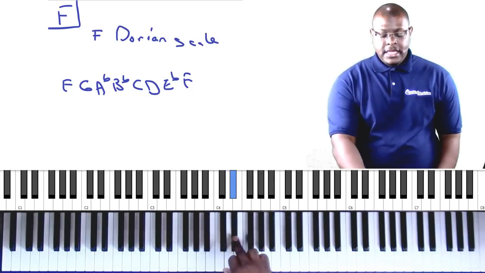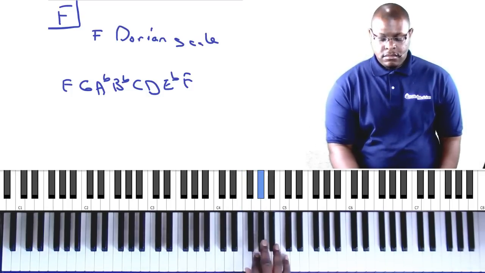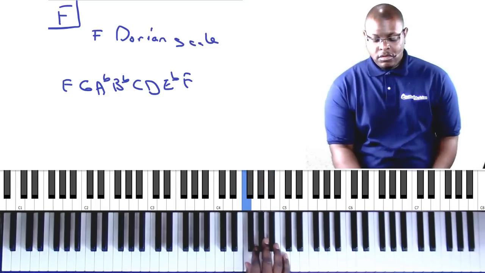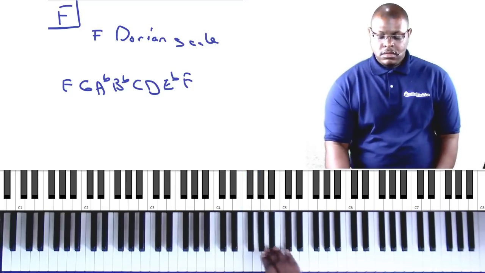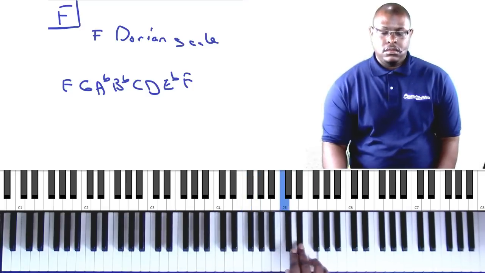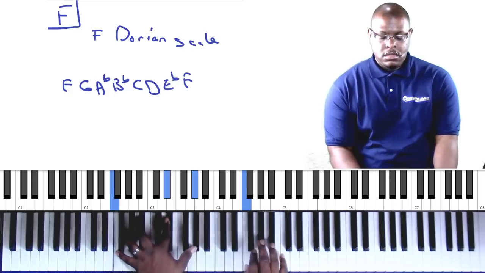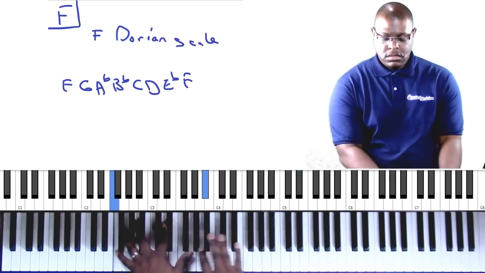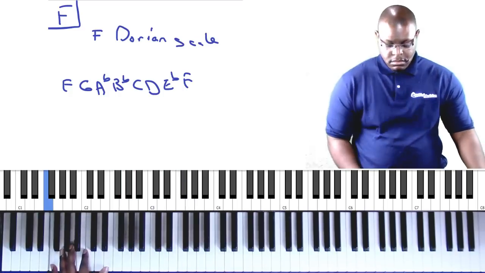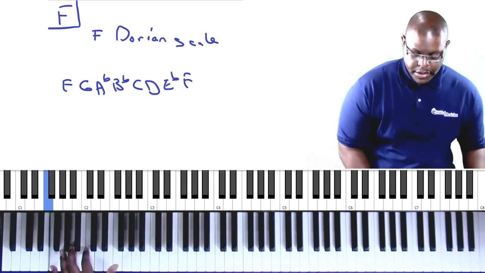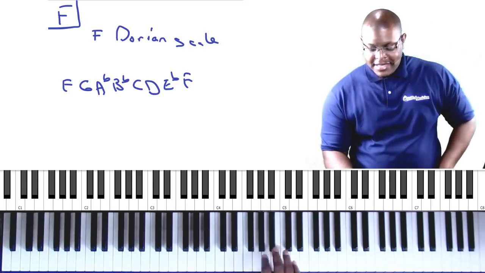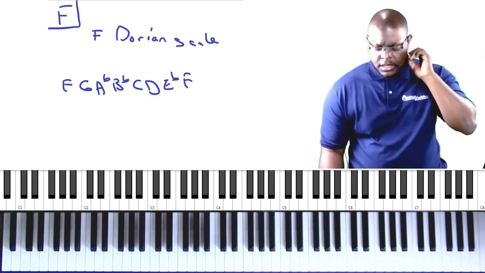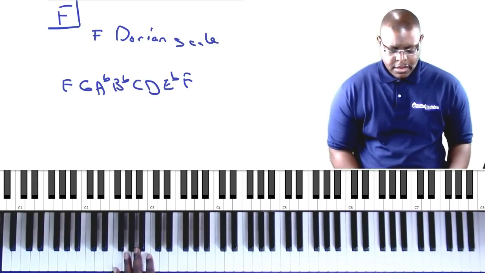If I started this scale on F, this is called the Dorian scale. It's the second mode, second church mode. So that's a cool sound. So it's a minor sound, but it has this 6 in there. So let's have some fun and just set a groove and try this stuff.